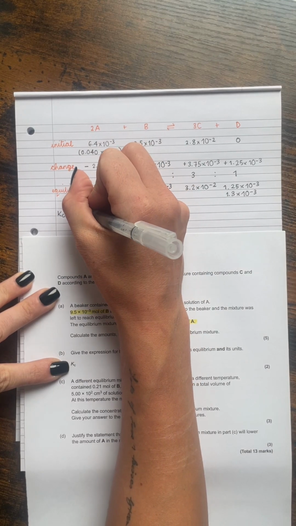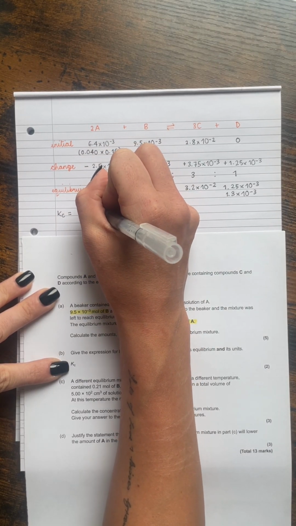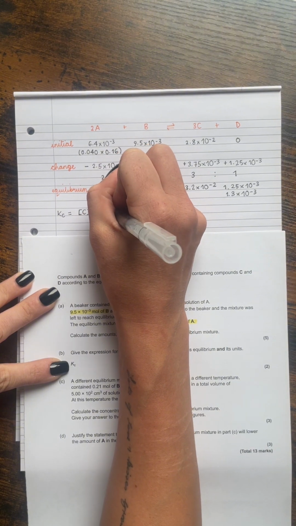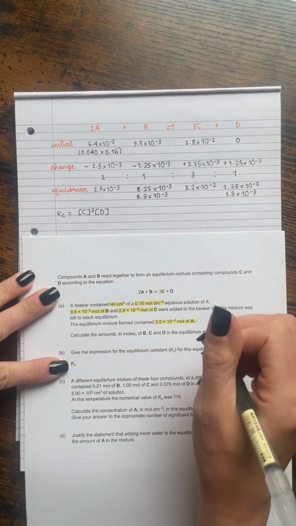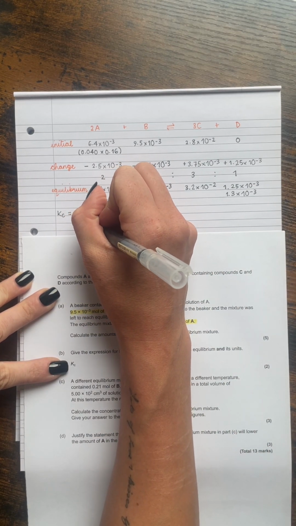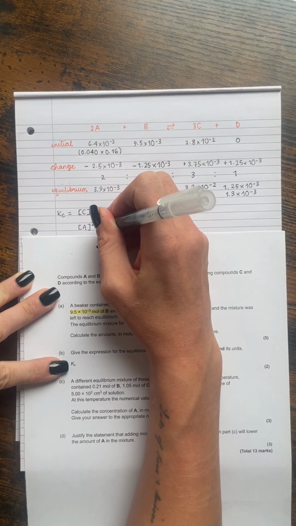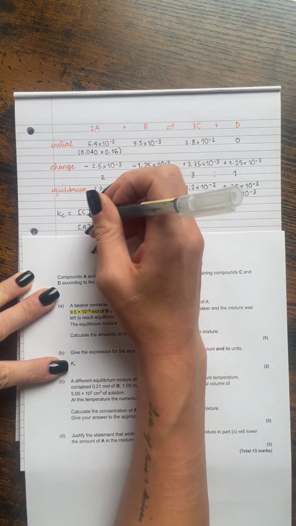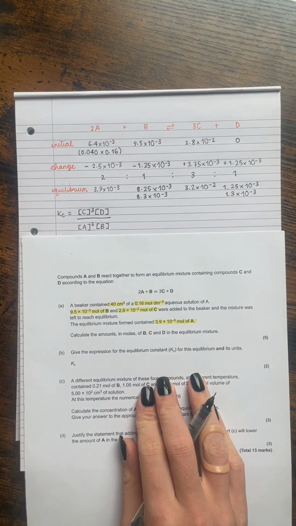So we're going to have the concentration of C will be cubed, times that by the concentration of D, and these are times together, not add, by the way. And then on our reactant side, we're going to have the A, and because of the 2, we're going to square, and then times that by the concentration of B. Now the units of Kc will vary.